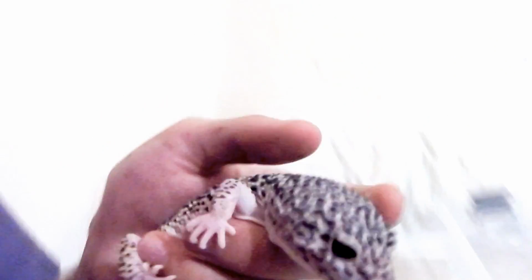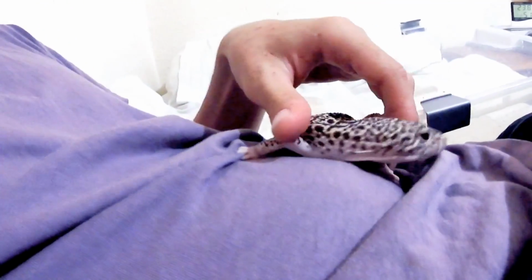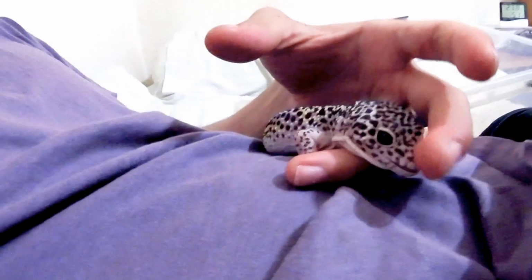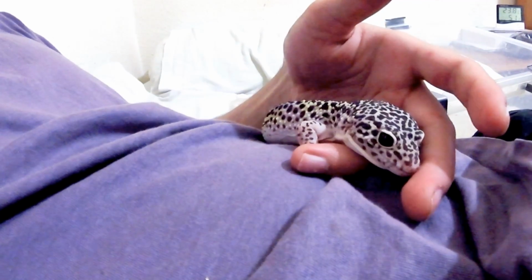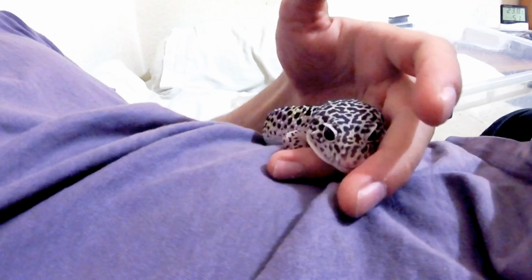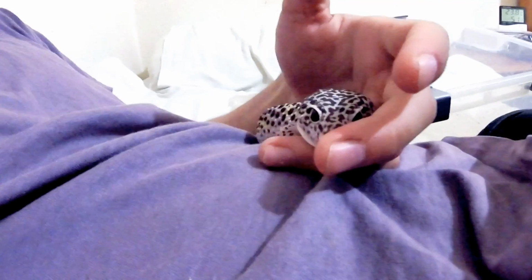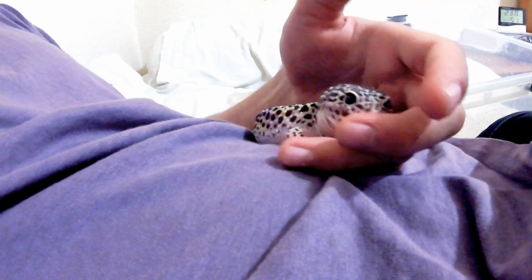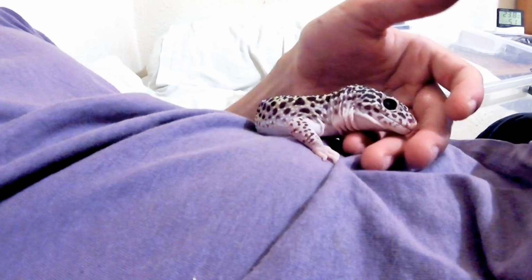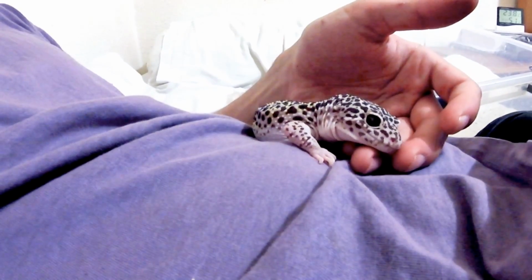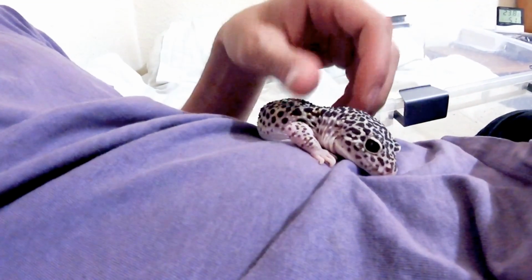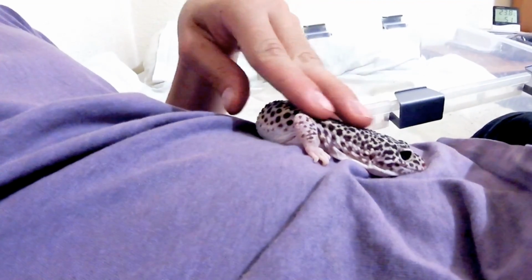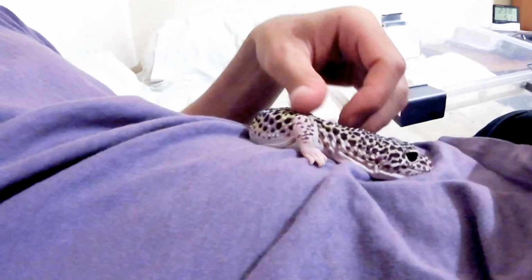His eyes are pretty dark. This one's pretty brave as well. He's also pretty smart. He likes to sleep on my arm as well, because I used to pet him a lot. Yeah, before I got my puppy, I used to handle my leopard geckos a lot and just pet them like this.